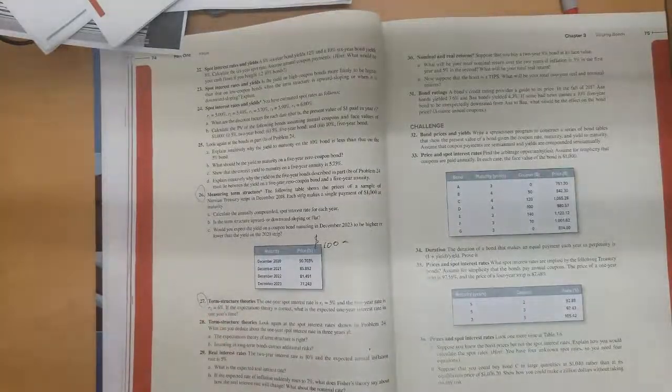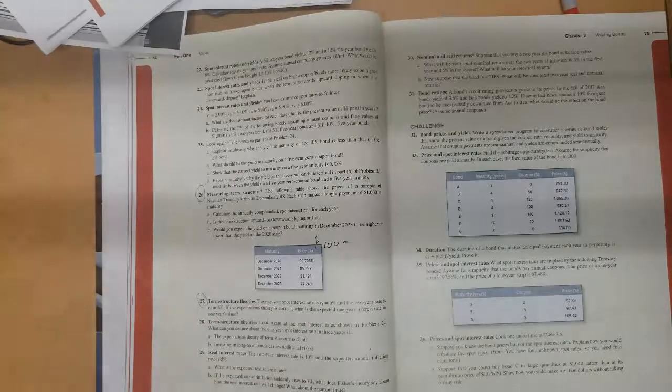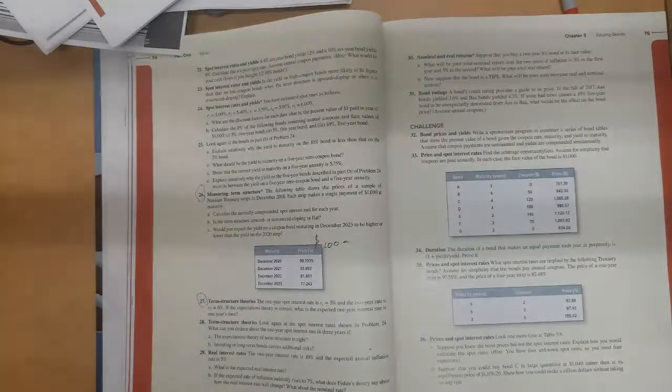So let's go through that real quick. It's actually not hard. And then I will explain number 27, which can explain much more about it using the term structure theories, including the expectations hypothesis and also the liquidity hypothesis, among others.